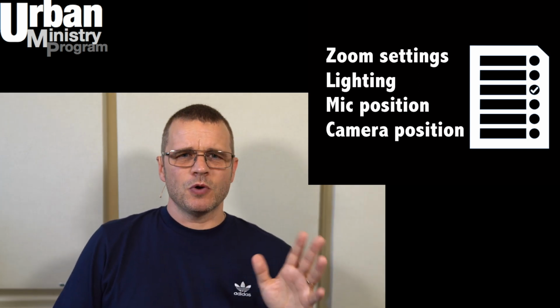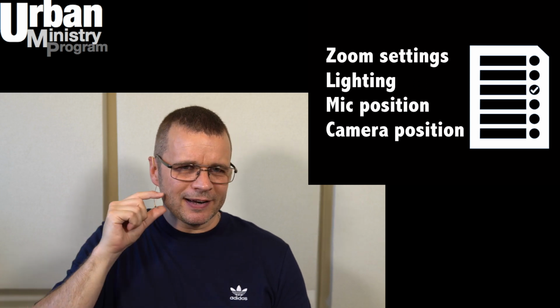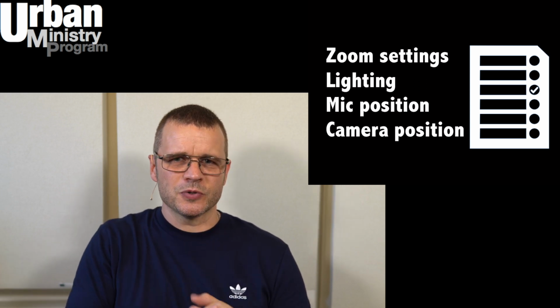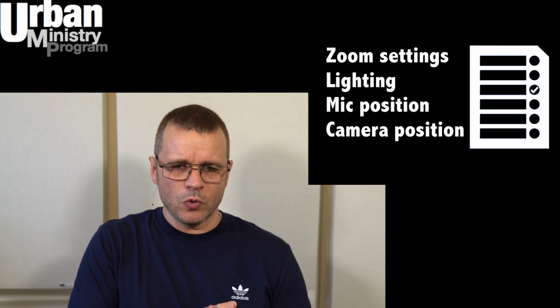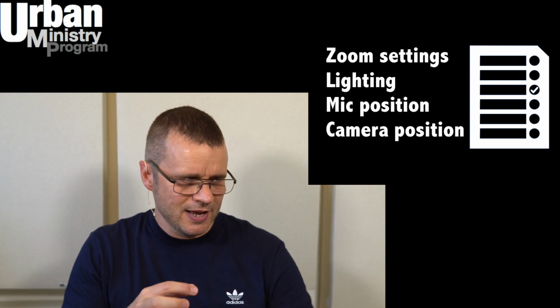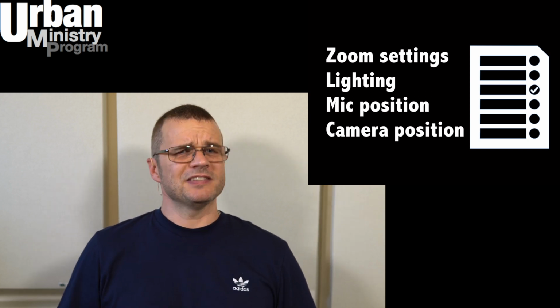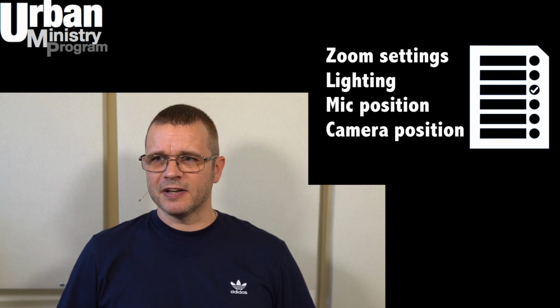Okay, now let's talk about mic position. I touched on this before. I love it when you can have a mic like this, which is really close to your mouth. What I think is also quite cool is you can buy USB mics these days that you could just plonk on your desk and you could plug into USB. And some of those have amazing quality. Sounds like someone on a radio station.